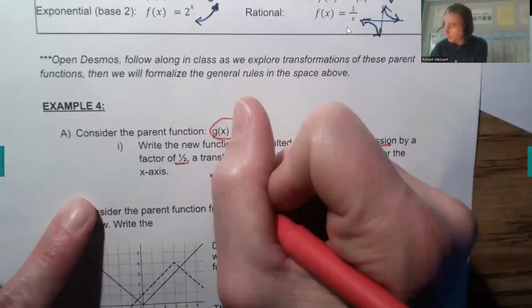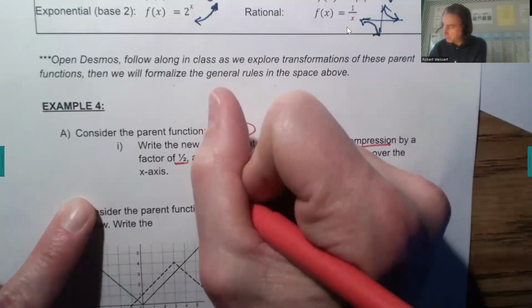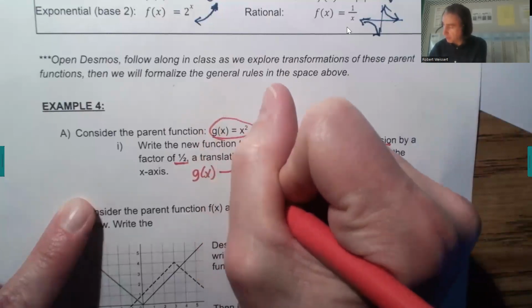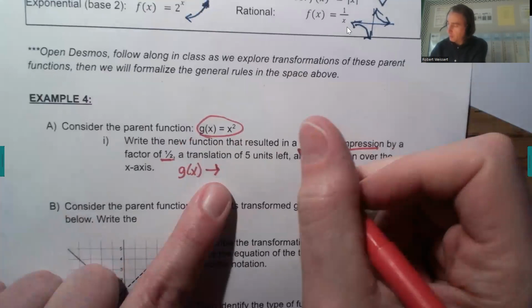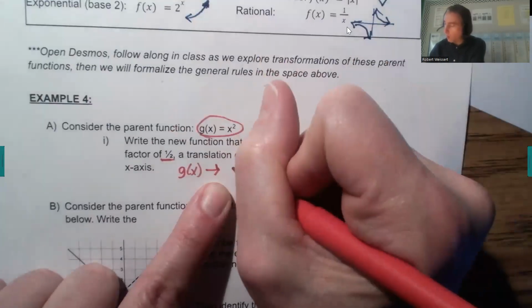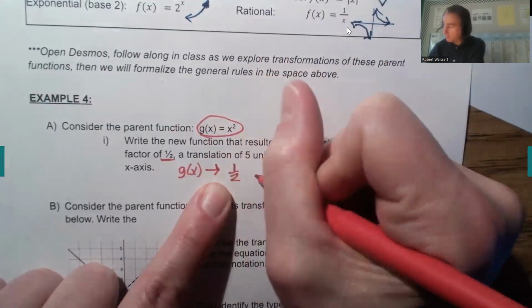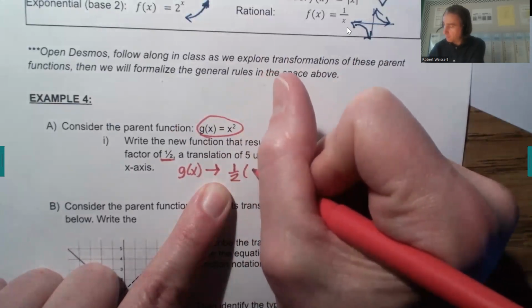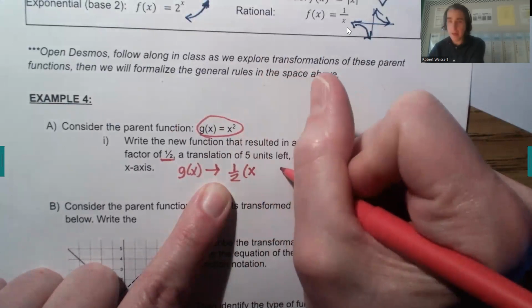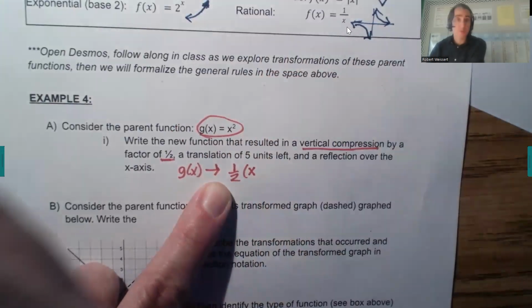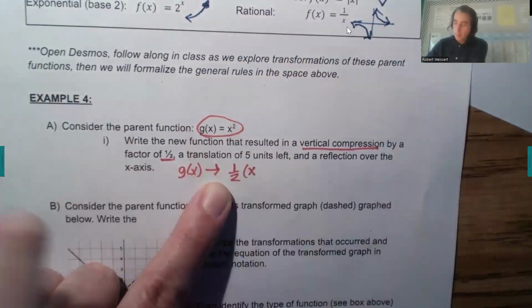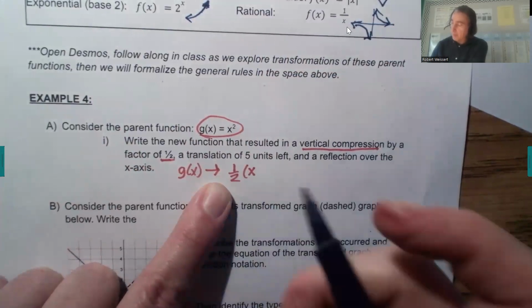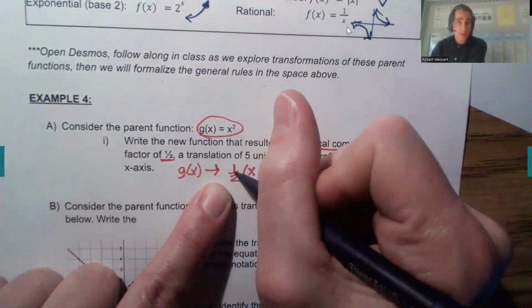So what we'll do is we'll write g of x, and that's going to transform. Instead of saying x squared, it's going to be 1/2, and I'm going to leave that x open, okay, because we're going to do stuff right and left with it. But the 1/2 is going to go on the outside, okay?